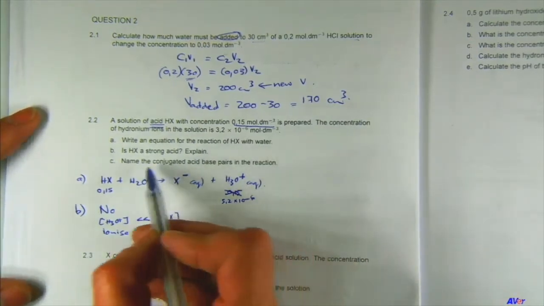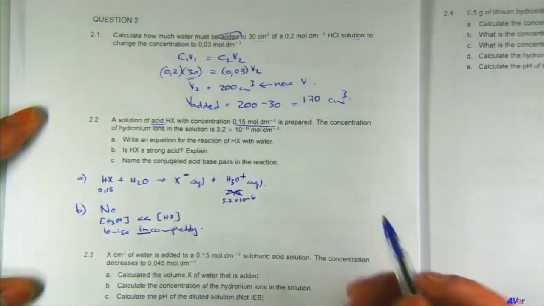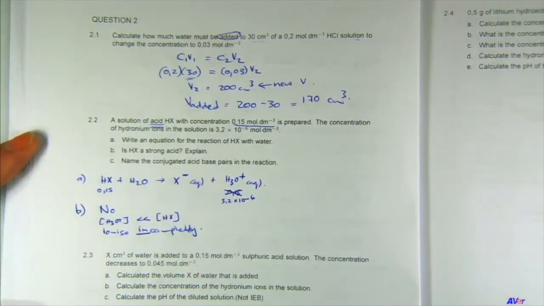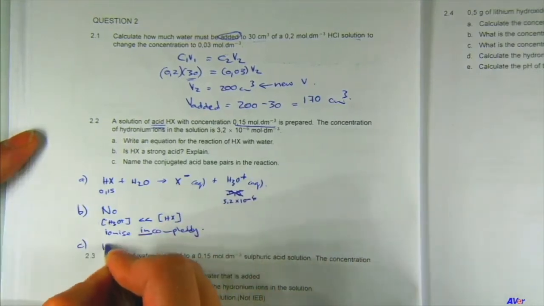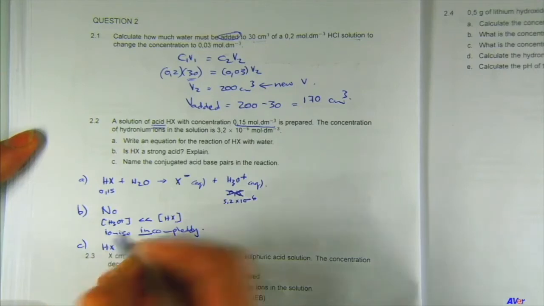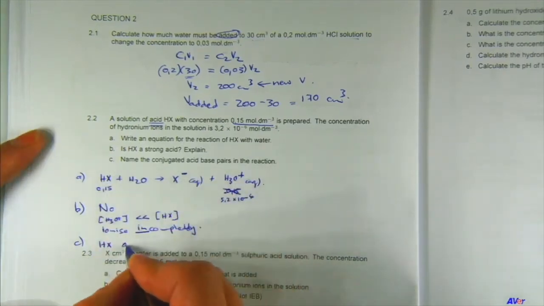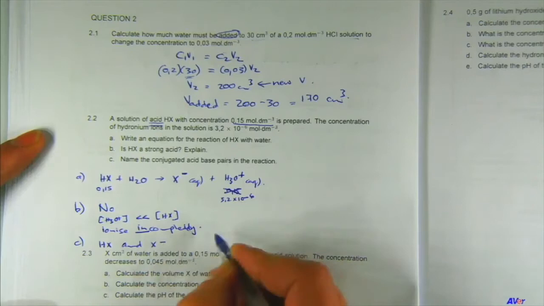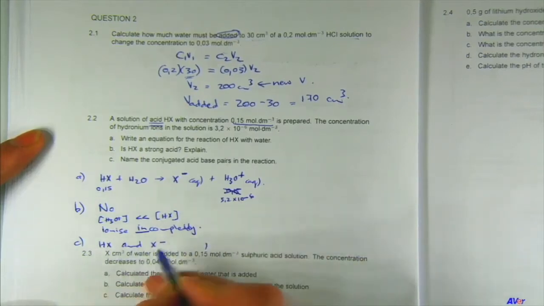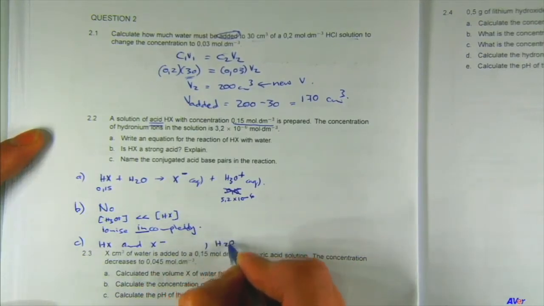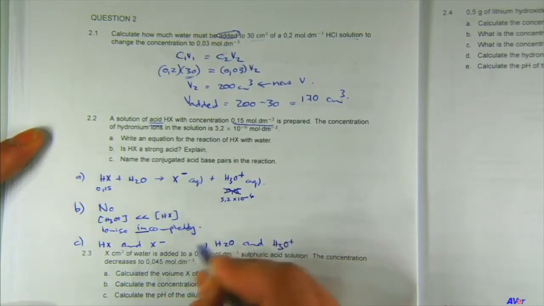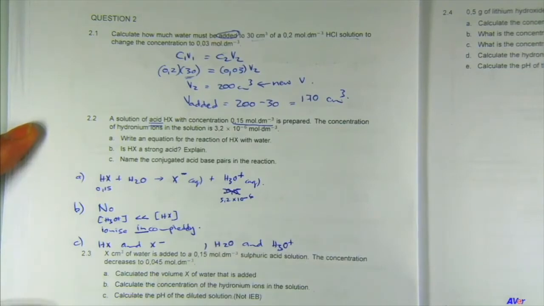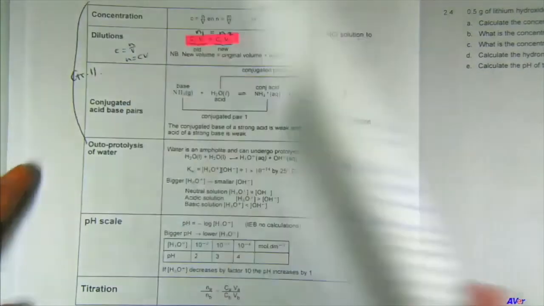And now they're asking us to name the conjugate pairs. Now, what do I have to remember? A pair only differ by H plus. So if I look at HX, who is paired with HX? HX and X minus, right? They are a pair. And who's paired with H2O? H2O and H3O plus is a pair. Right, everyone happy? Okay, so that was grade 11.